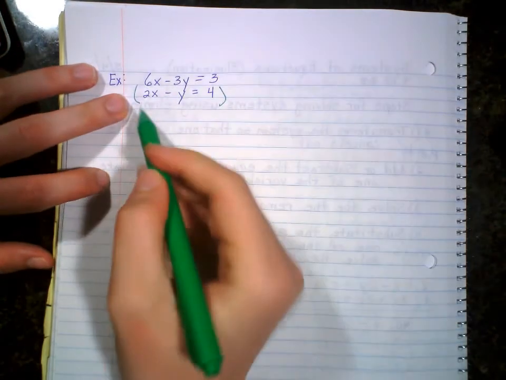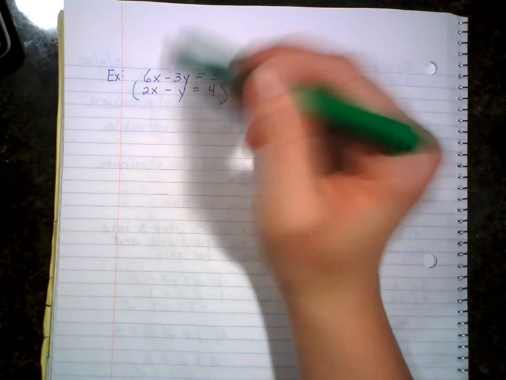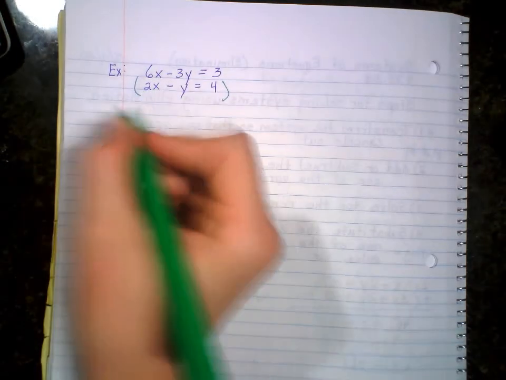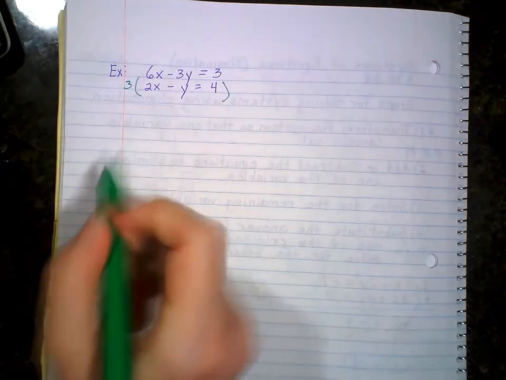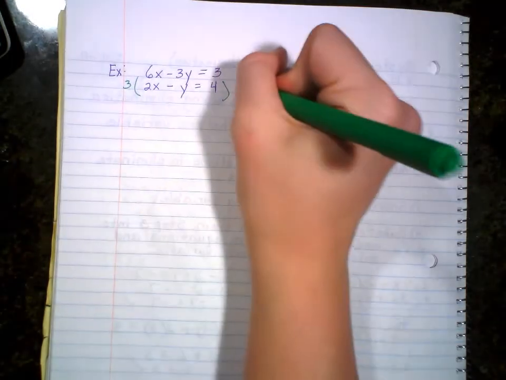So you just think, which variable do I want to manipulate? I'm going to manipulate the x's. I just usually do because they're out front. I'm going to change this 2x, and I want it to become 6. So 2 times what is 6? 3. So I'm going to distribute this 3 and multiply it by each term.